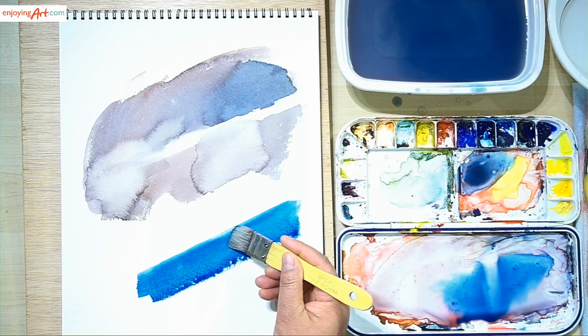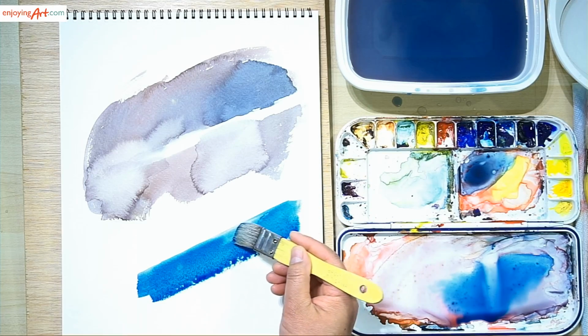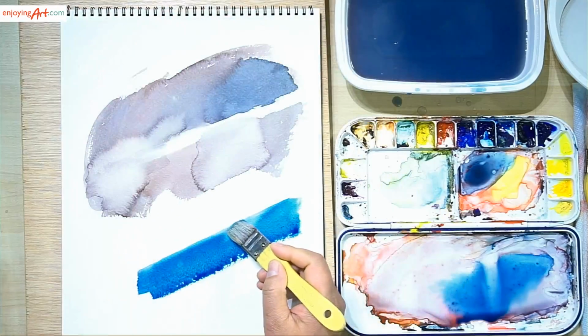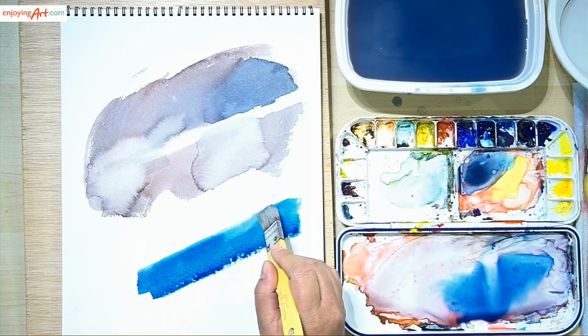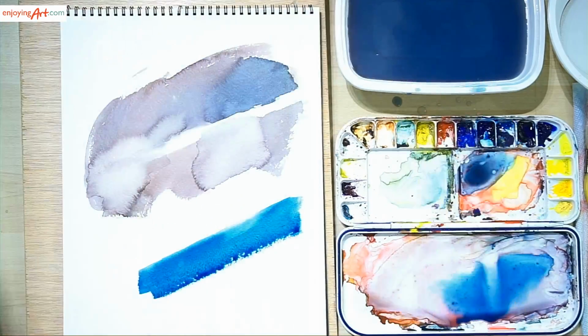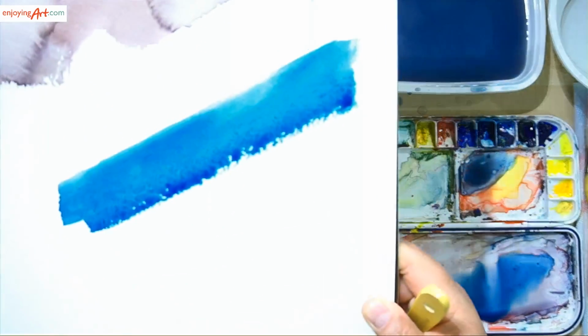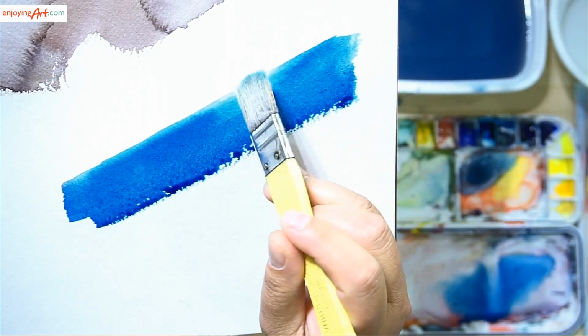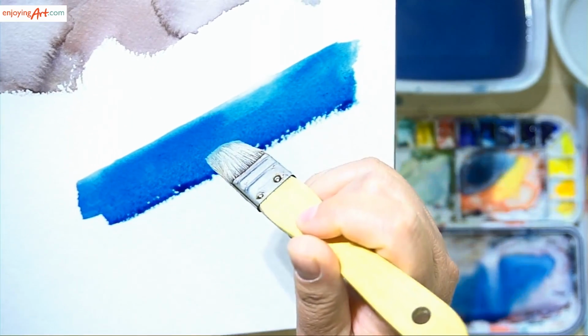Okay, let's see. We're gonna make this area a little bit lighter. Now the edge is lost. Okay, that's one. I'm gonna make it a little closer to the camera so you can see. This edge is kind of lost because I modified inside the shape.